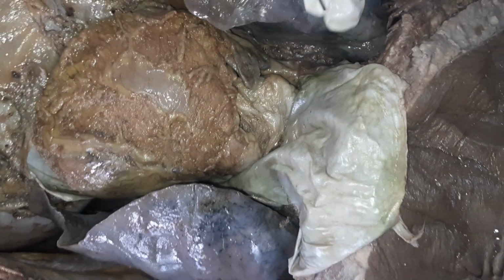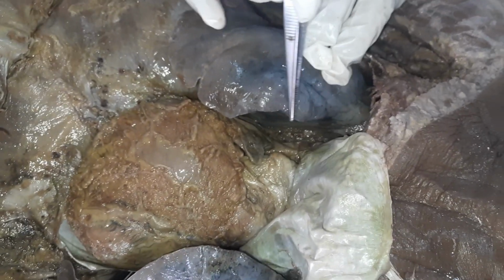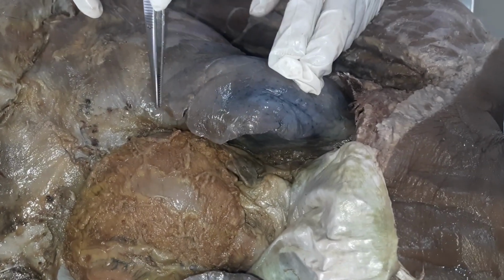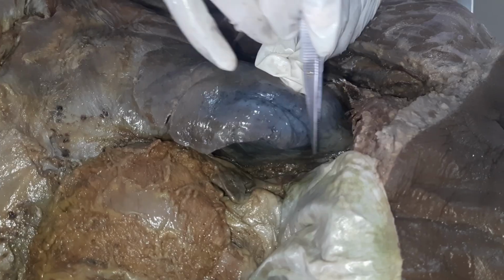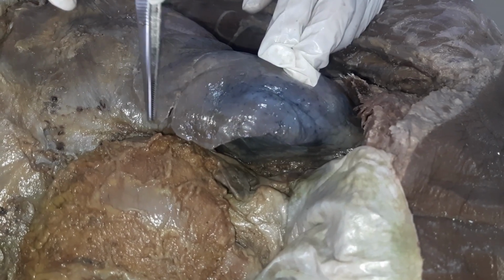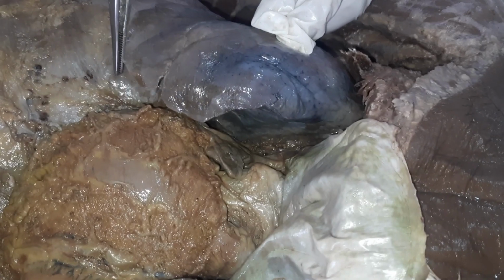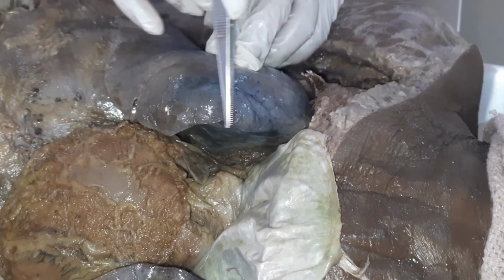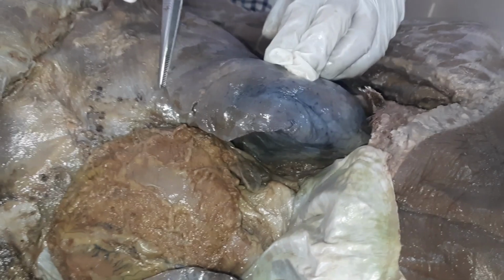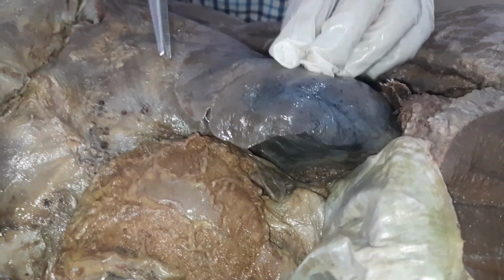Similarly, here you can see the anterior border of the right lung. Here the anterior border of the right lung is straight. There is no cardiac notch here. So it is straight and it is pointed. So the anterior borders of the lungs are pointed and sharp, whereas the posterior border is rounded.